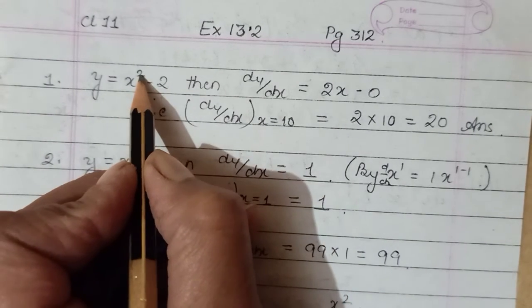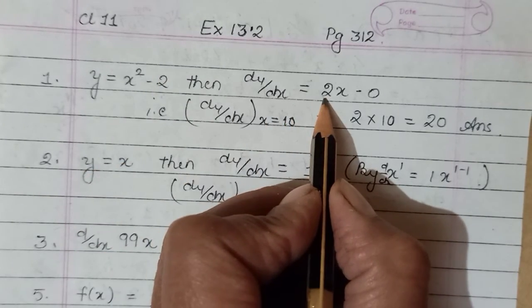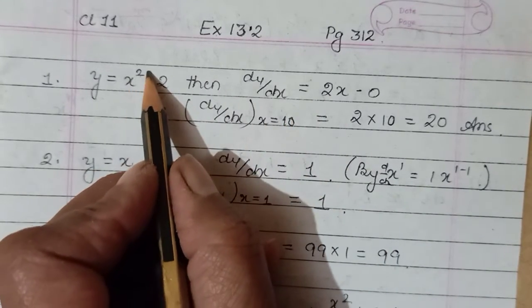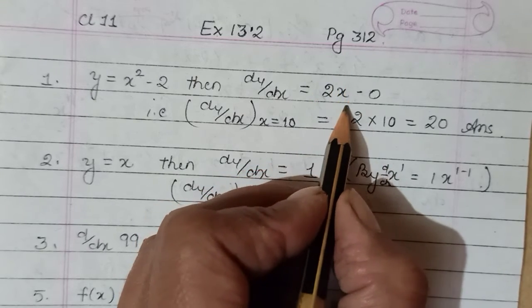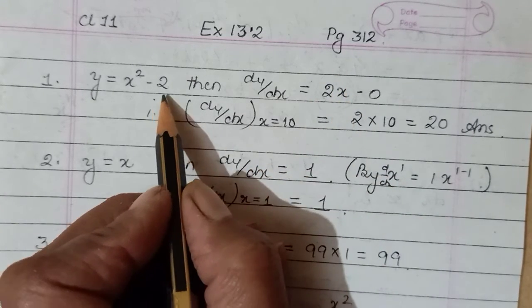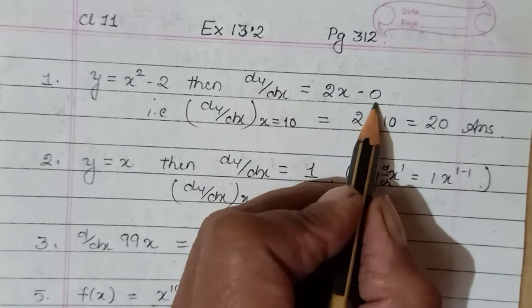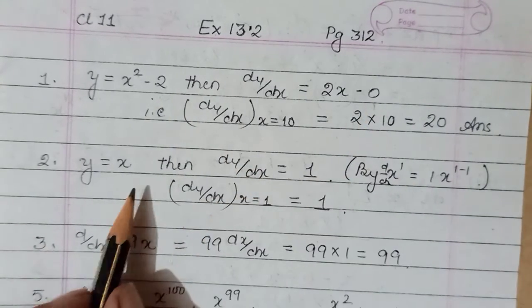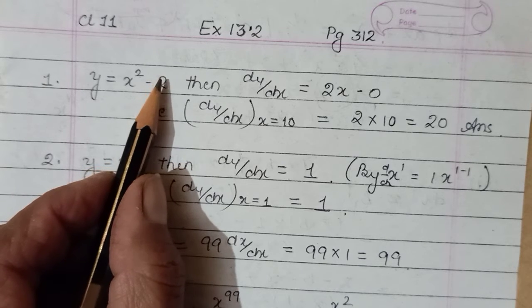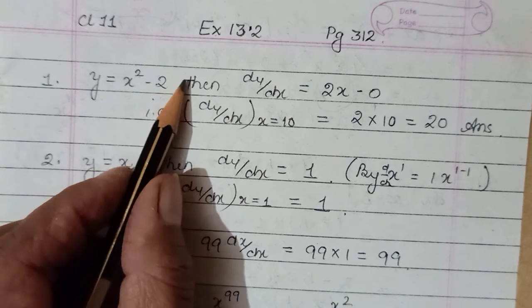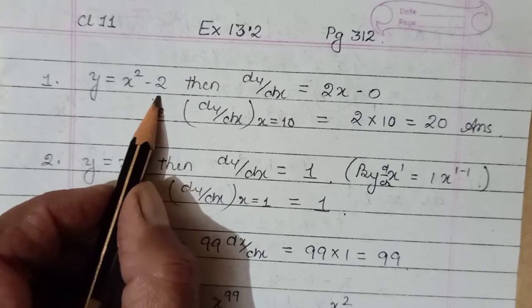So this was x square, so that 2 comes in front, and x to the power of 2 minus 1, that means x to the power of 1. So derivative of x square will become 2x, and derivative of constant is always 0, children. Okay, because constant can be taken as the variable to the power of 0. So if you go according to the rule, 0 into x to the power of something, 0 into anything becomes 0.